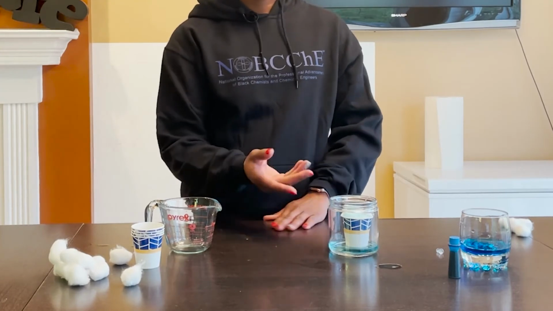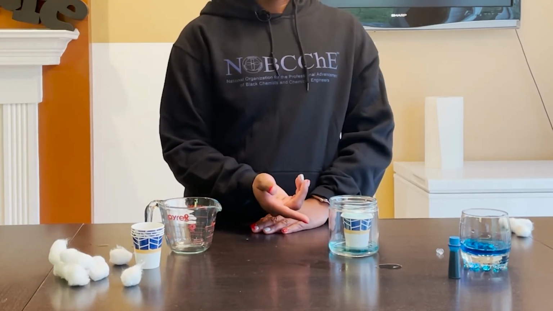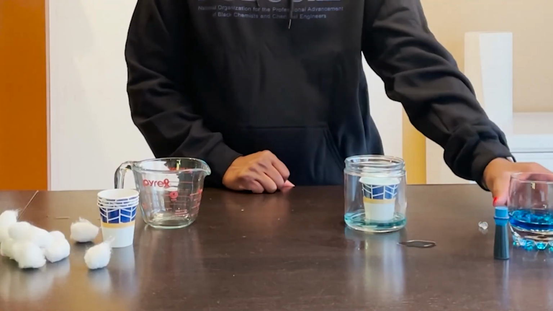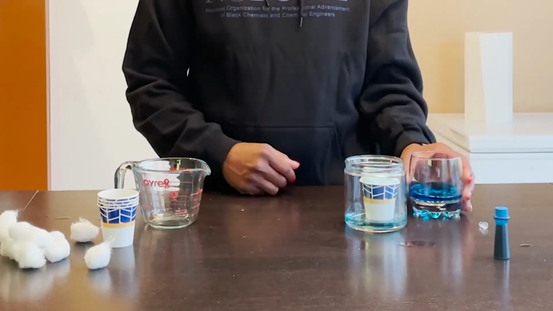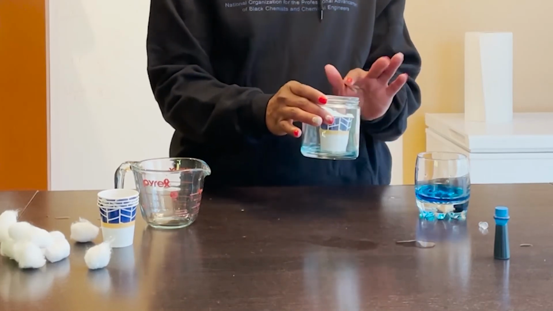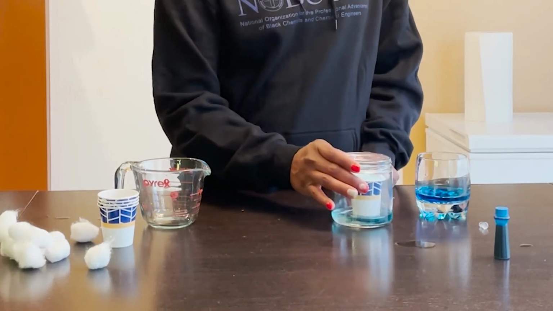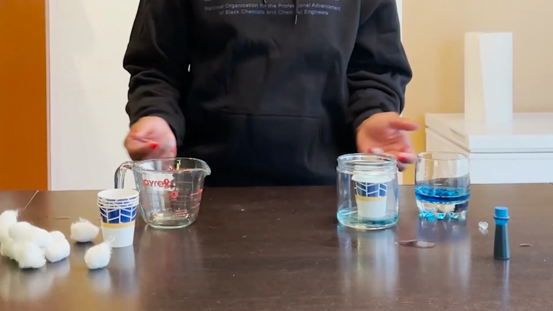The cotton balls, of course, are not made of water vapor. They act as a good model though, for example, of what's actually going on when it rains. Remember, clean up when you're done. Pour the water down the drain, throw the cotton balls and the cup in the trash, and then put the other materials back where they belong.